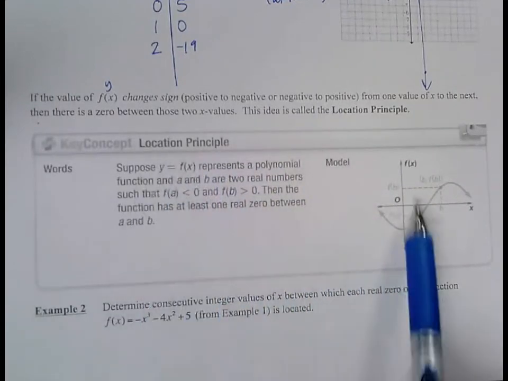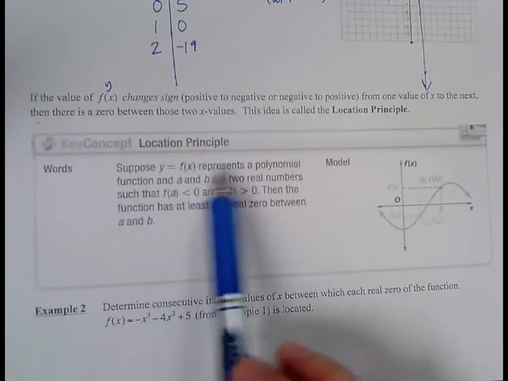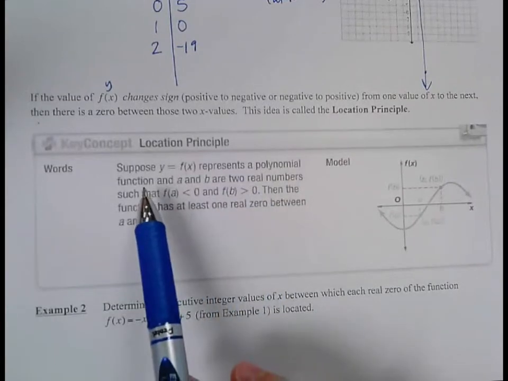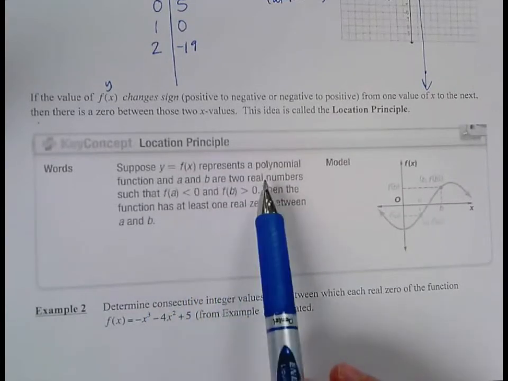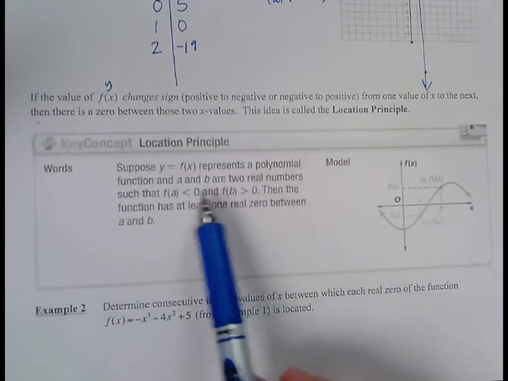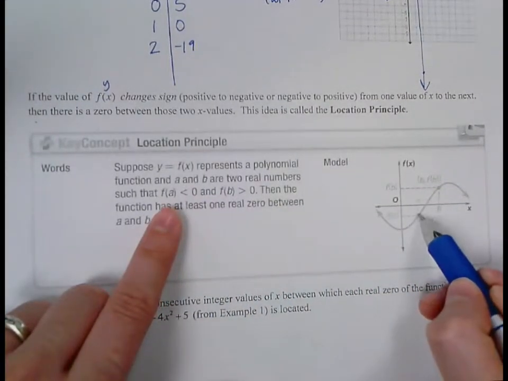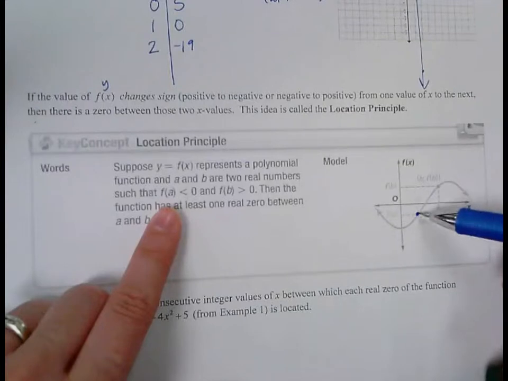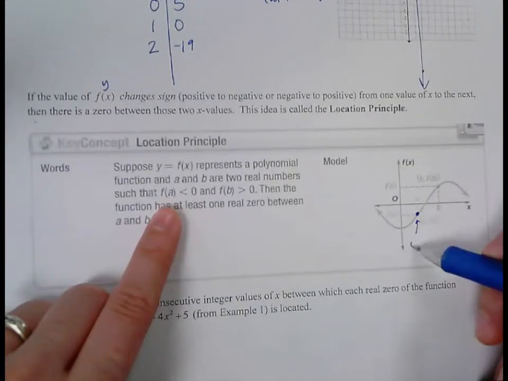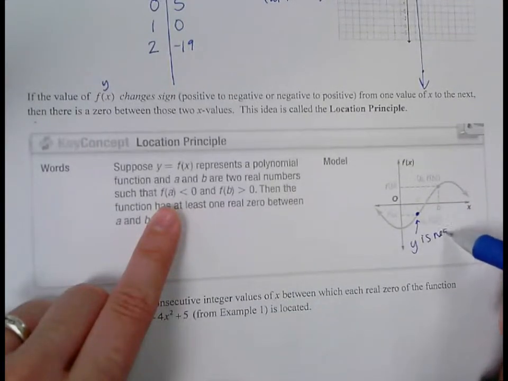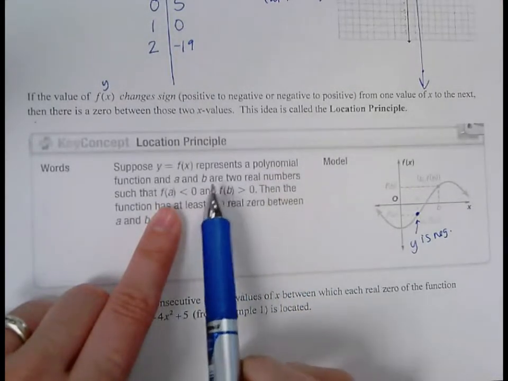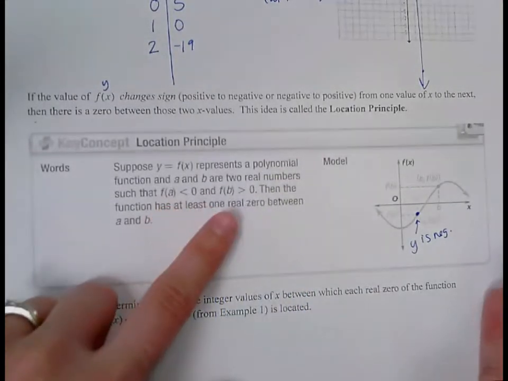It explains it in this box. Suppose y equals f of x represents a polynomial function, and a and b are 2 real numbers such that f of a is less than 0. What that means, if you look at this graph, is that at the x value a, that y value is negative. It's below the x-axis. And then f of b is greater than 0.